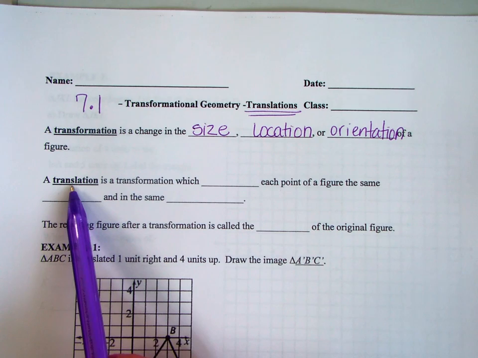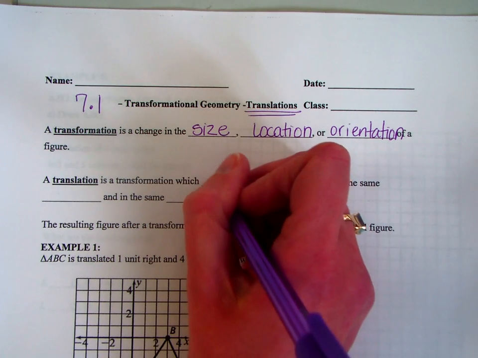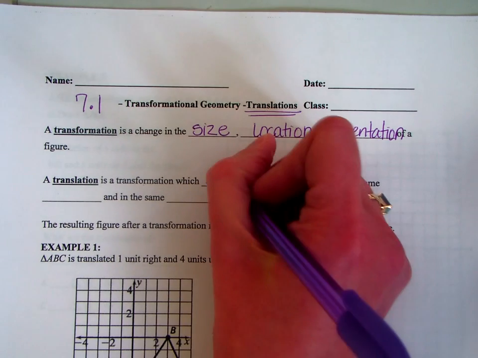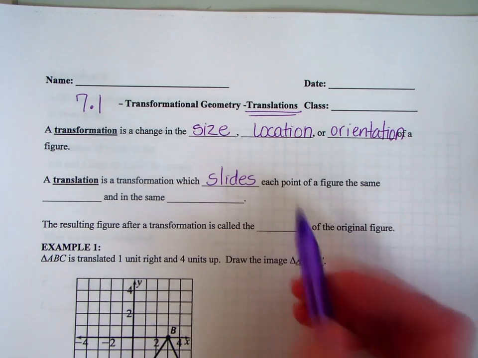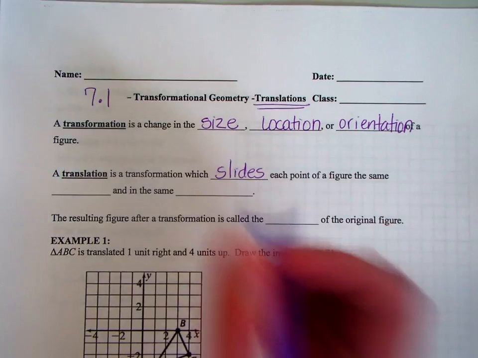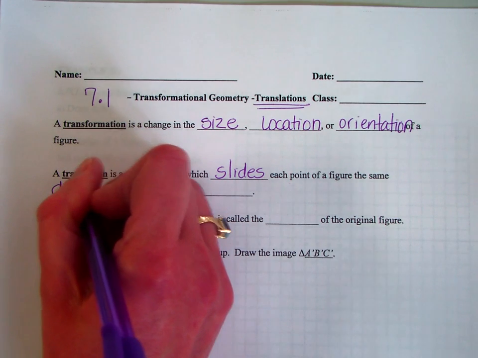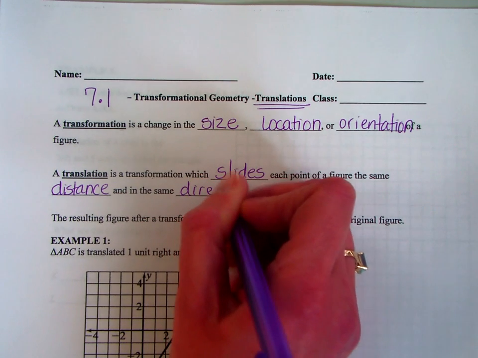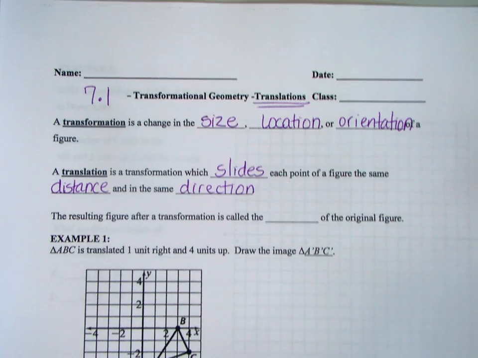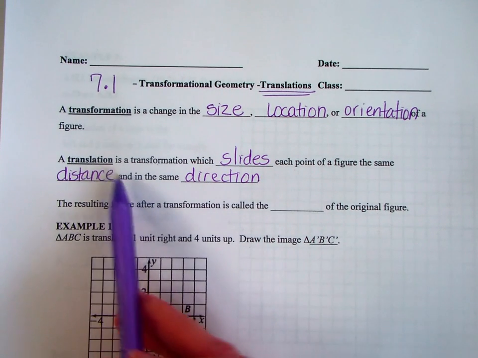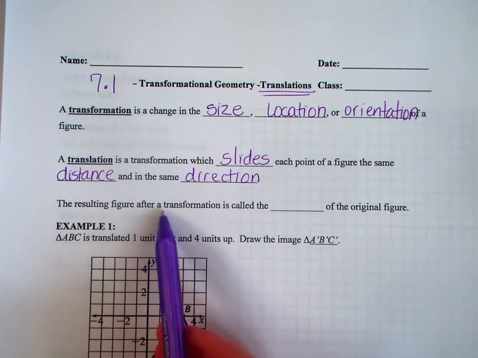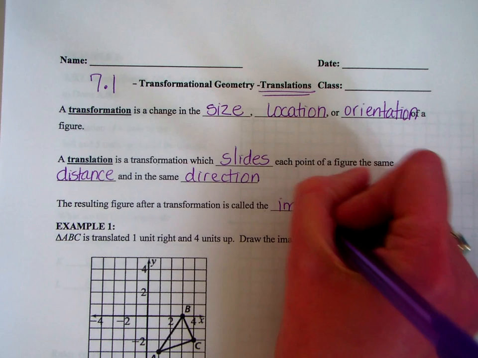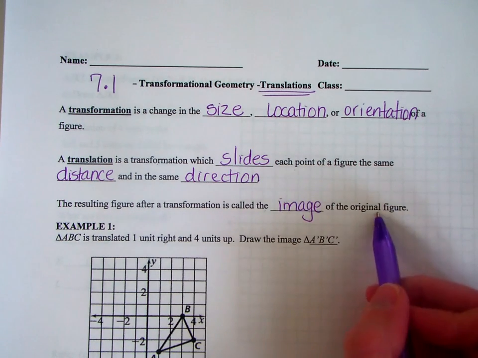Another word for translation, you've heard this in the past, might be a slide. So a translation is a type of transformation which slides each point of the figure the same distance and in the same direction. Okay, after we do our translation, the resulting figure after the transformation is called the image of the original figure.